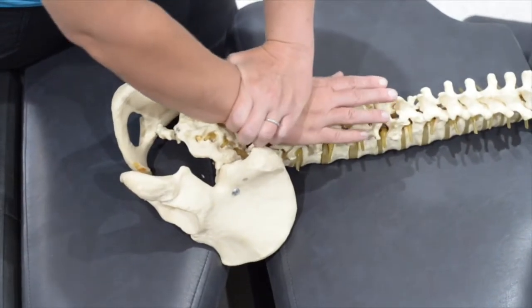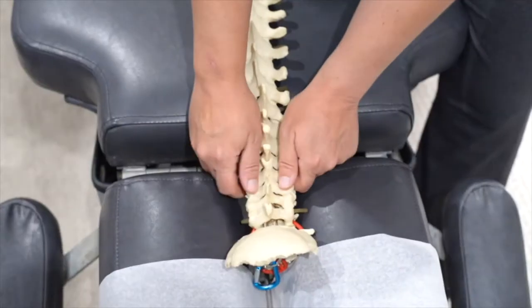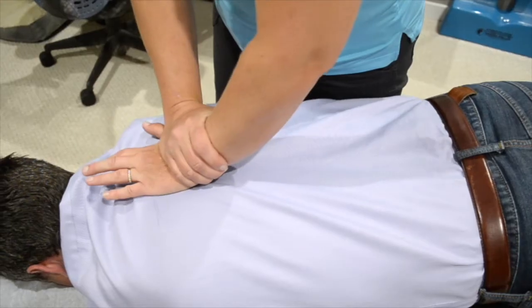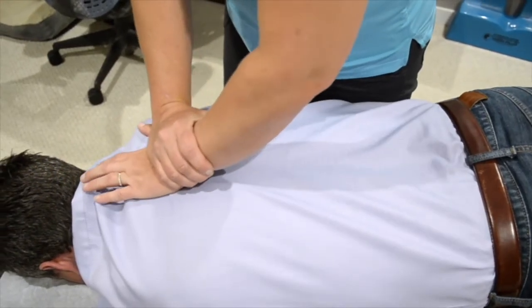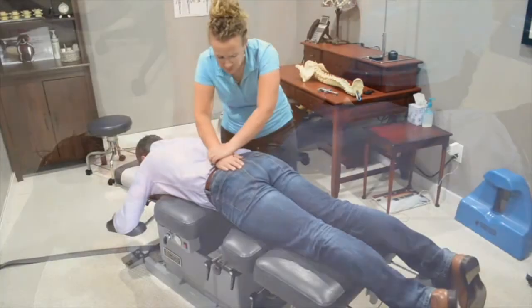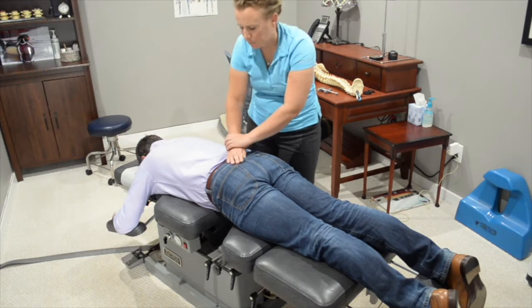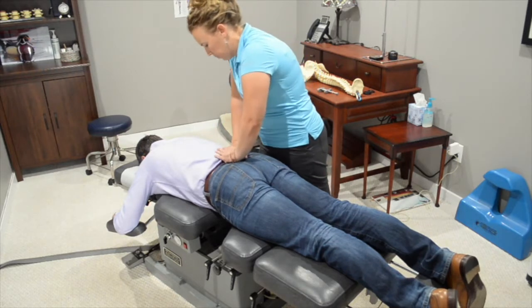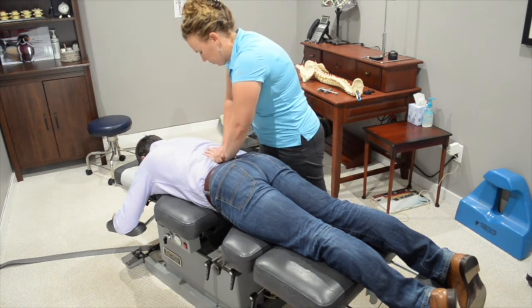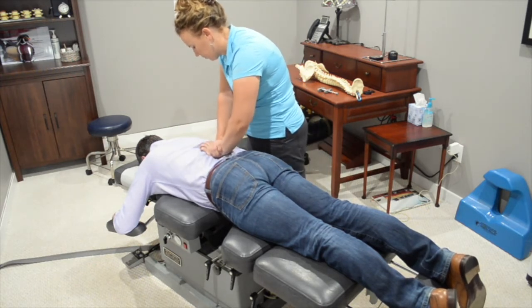Fluid motion is a very minimal pressure, fast or slow technique used with the hand and body movement. Typically, there's no noise or cavitation for this technique. Patient positioning is typically laying down or seated where comfortable, depending on the patient's case. This is very good for osteoporosis, acute injuries, and pregnancy care.